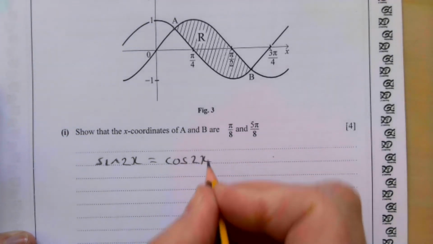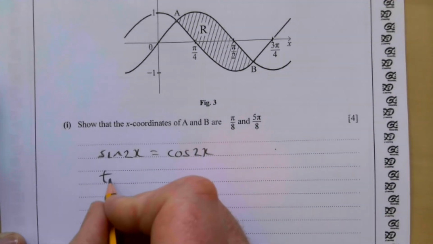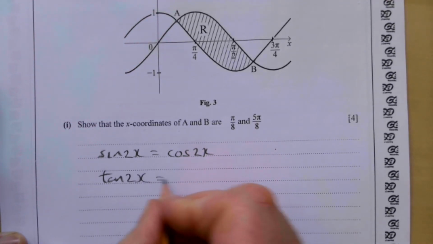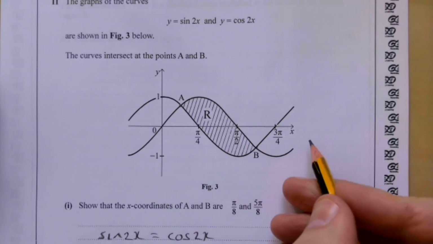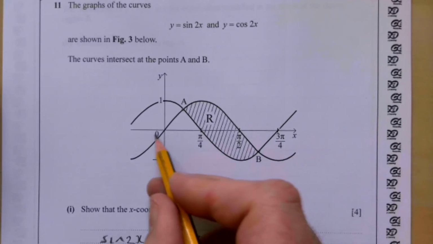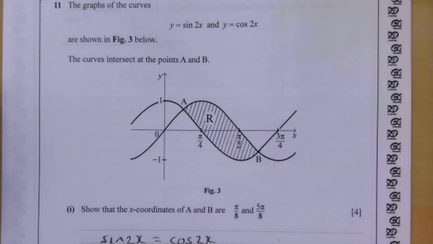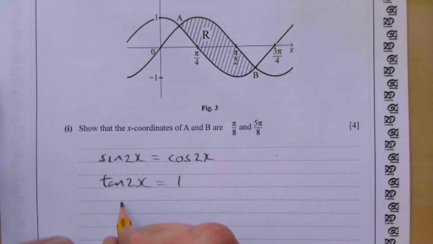equals cos 2x. If I divide both sides by cos 2x, I'm going to get tan 2x equals 1. We're very clearly here in radians, so hopefully you can see that's pi over 4, so it's less than pi over 4, and then 3 pi over 4, so you can kind of see the sort of solutions that we're looking for. But I mean, we could do it a couple of different ways, really.